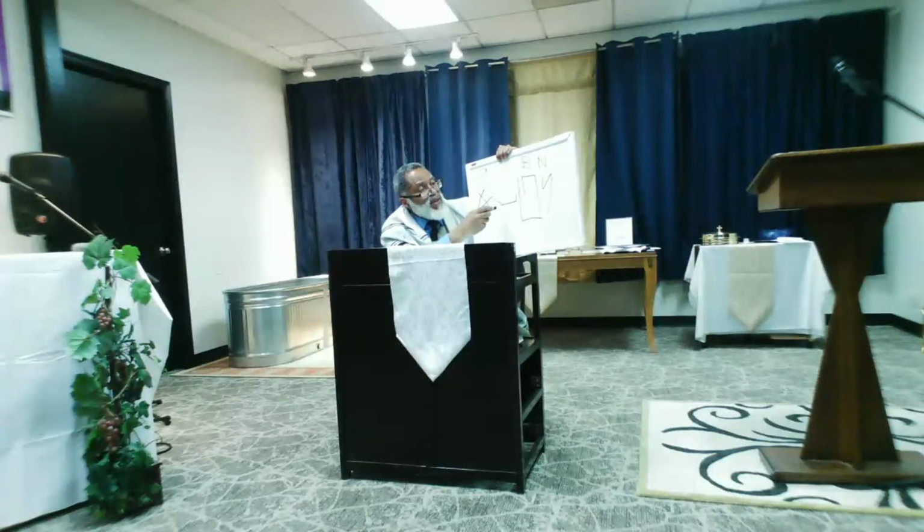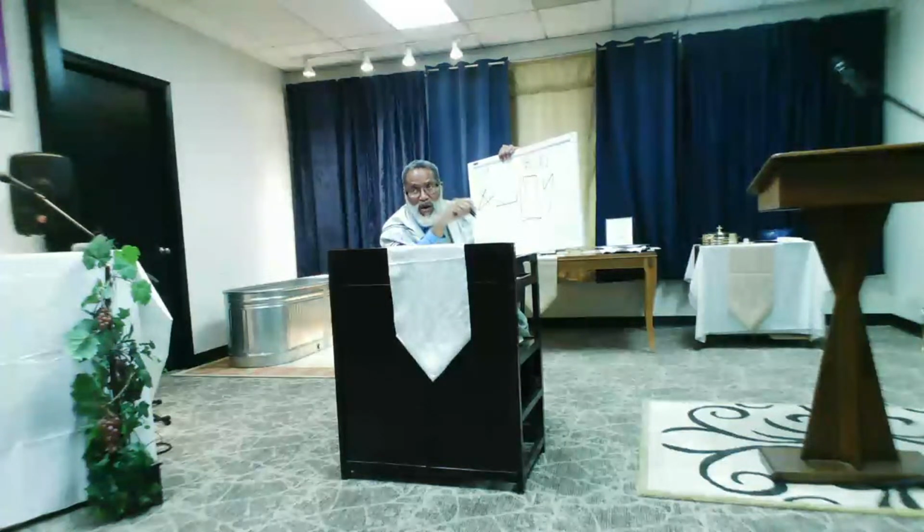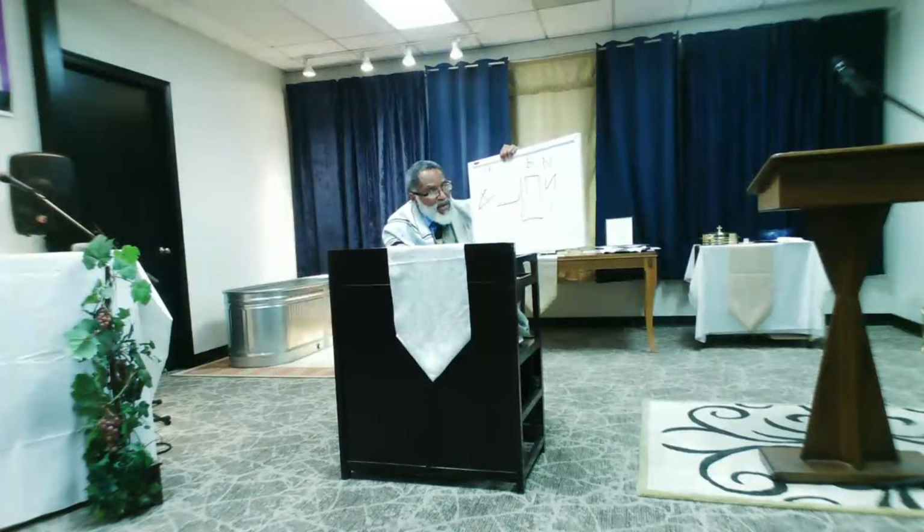The reason why the I is used here is because this is a vowel. Anytime you have a yod in the middle of a word, it's a vowel. We learned that some time ago. Remember? All right. This is Nabi. Now, this word Nabi is translated as prophet. This is the word that's translated as prophet.